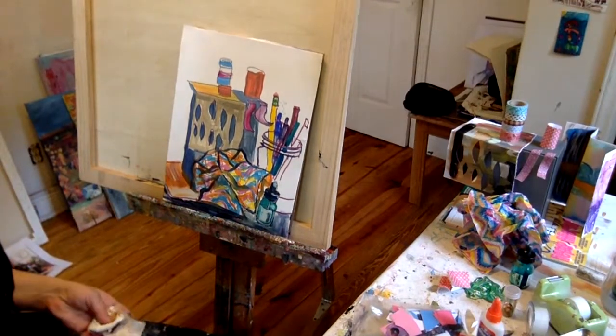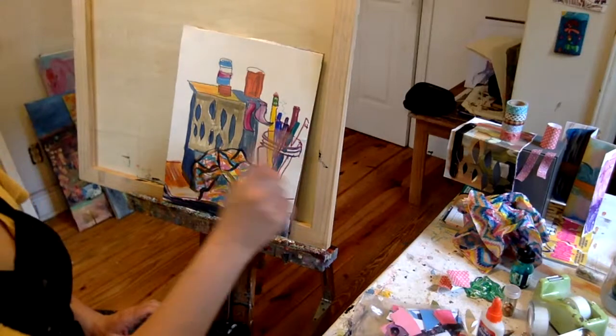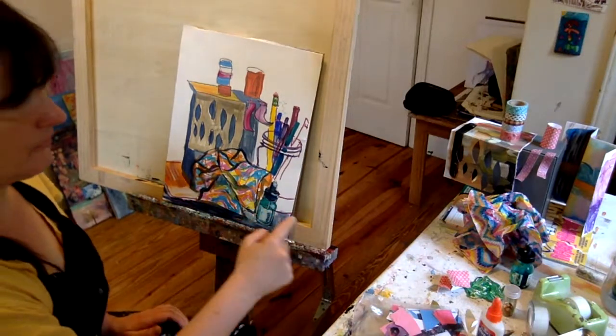Okay, so I have decided I'm going to take some of that paper and put it in here.